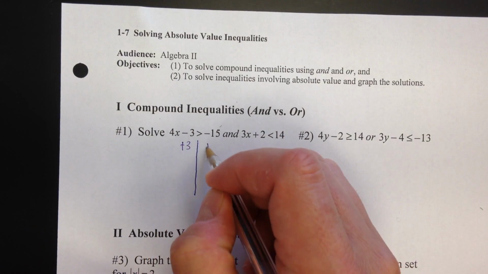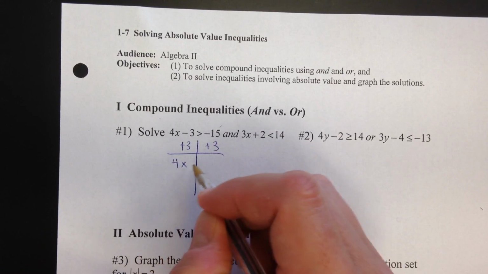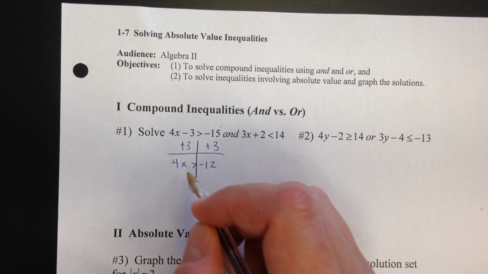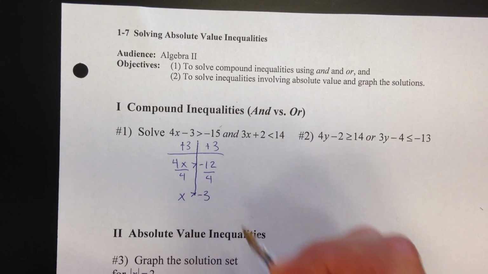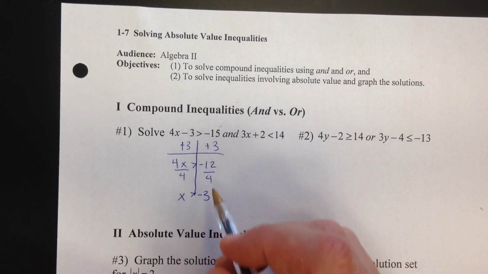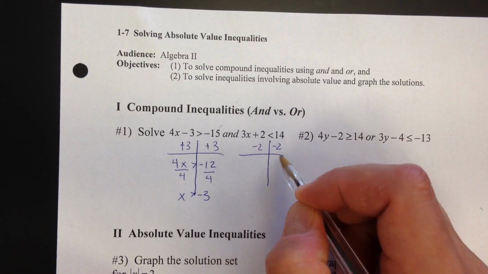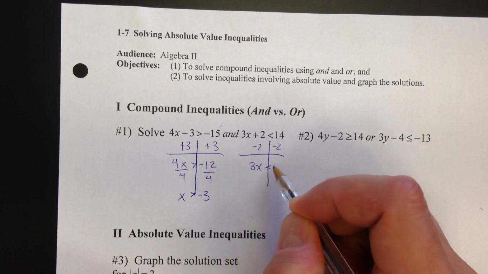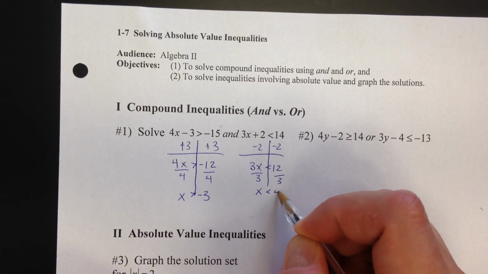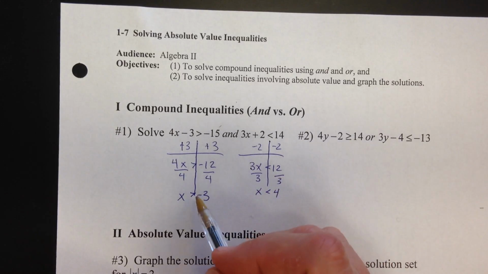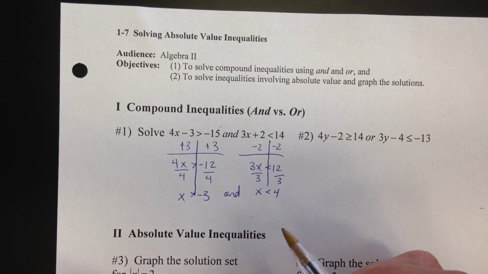So treat these like an equation. So we're going to add 3 to both sides. We get 4x is greater than negative 12. Divide by 4. We get x is greater than negative 3. So that's the solution to that inequality. Over here, we're going to subtract 2 from both sides. 3x is less than 12. Divide by 3, and we get x is less than 4. So we've got x is greater than negative 3 and x is less than positive 4.